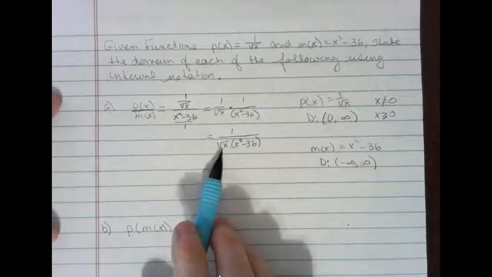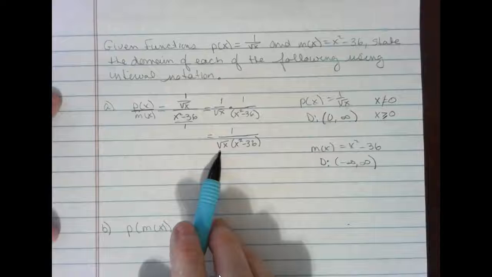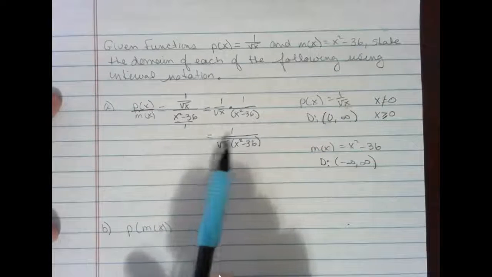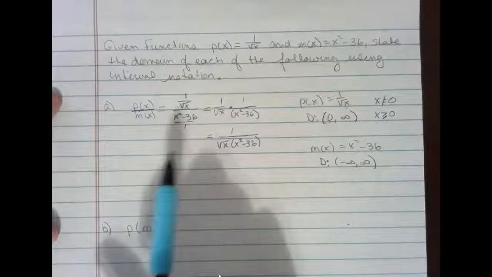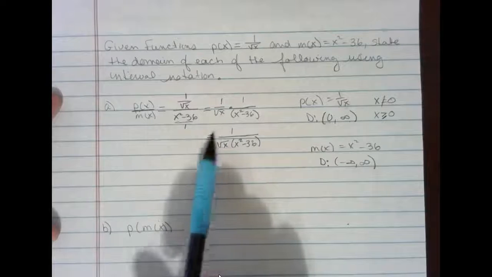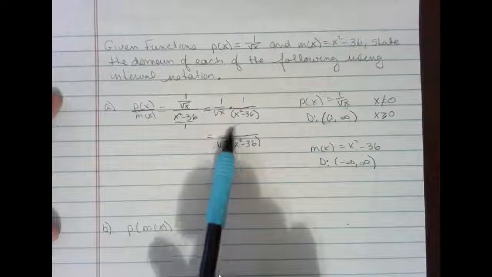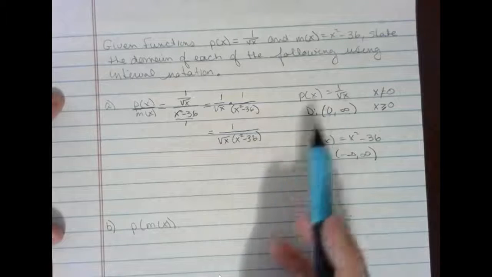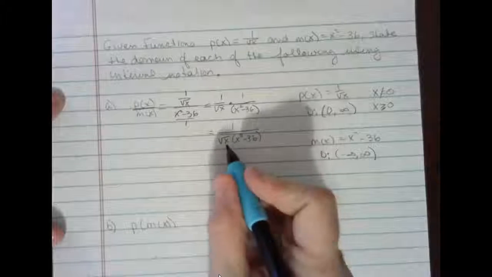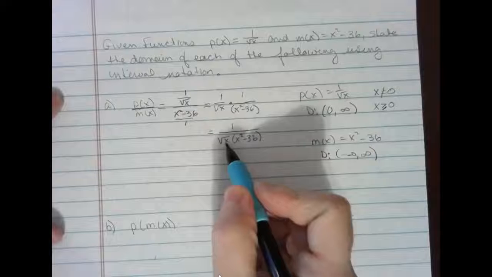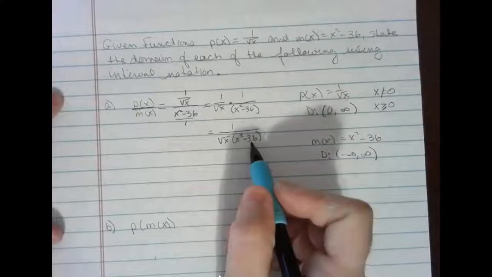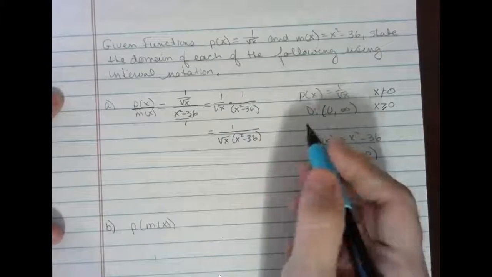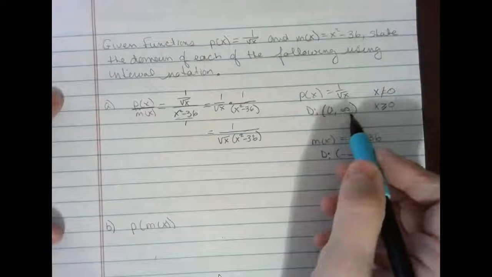So again, let's look at this. And we also know what our original functions were. Again, we had a square root there and a denominator. So it's definitely going to be very similar to what we found for our domain for this one, because the square root of 0 is 0, so it can't be 0, and it also can't be a negative. So I'm looking at this 0 to infinity.